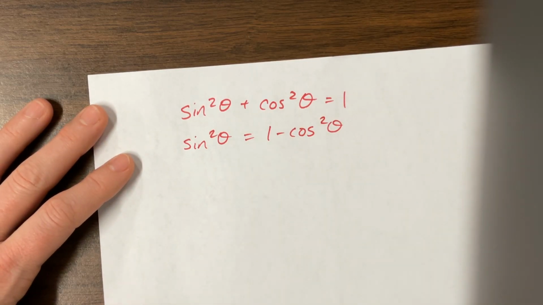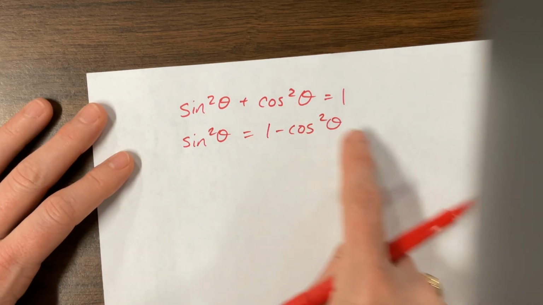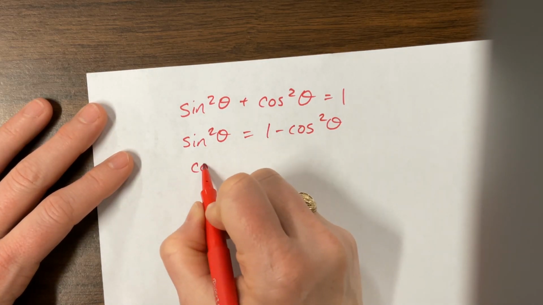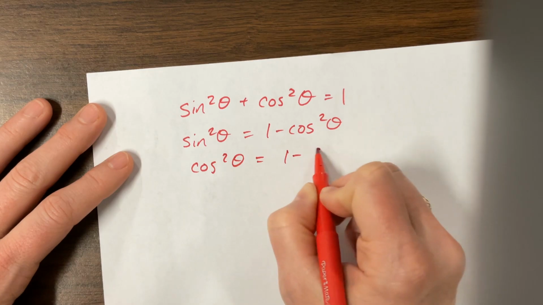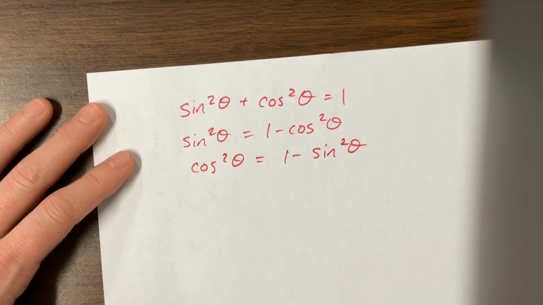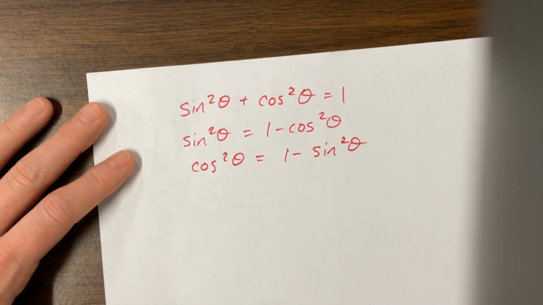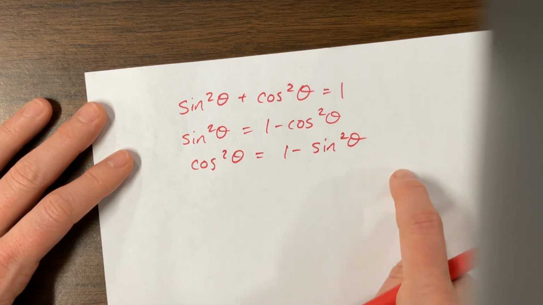Okay, I can solve for sine squared by subtracting cosine squared. I can solve for cosine squared by subtracting sine squared. I want to make a point today: this does not mean that cosine equals 1 minus sine. Okay, that's wrong.